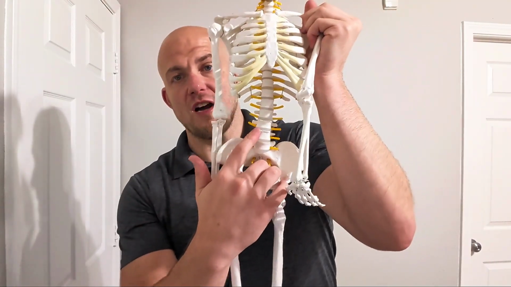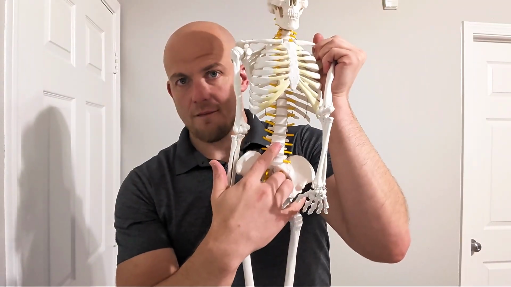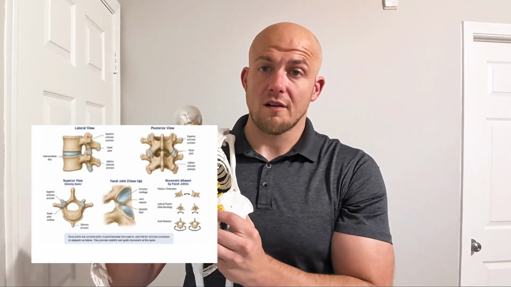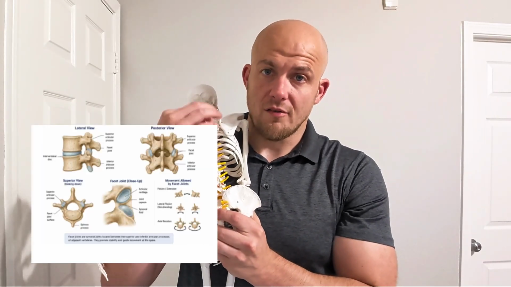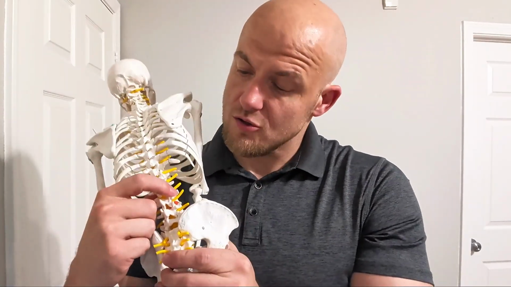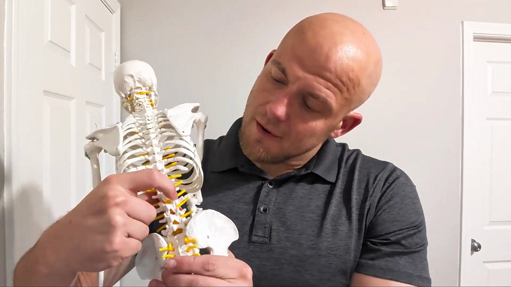The disc absorbs shock, absorbs compression, and assists with movement, maintaining the space between the vertebrae. The disc and the facet joints work together. The disc handles the pressure, the facet joints handle the movement. Facet joints are the small joints on the back of the vertebrae, kind of in between right here, connecting the vertebra above and below it. Their job is to guide motion, provide stability, limit excessive movement, and help distribute the stress.